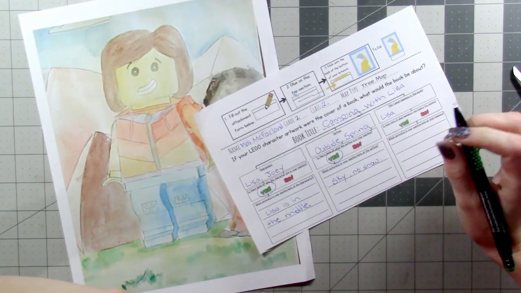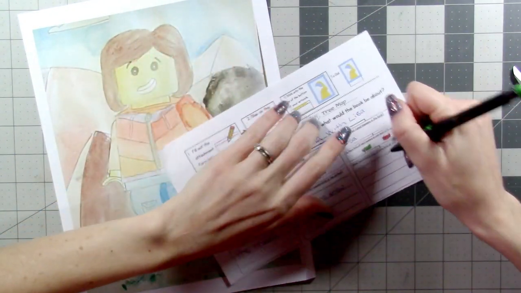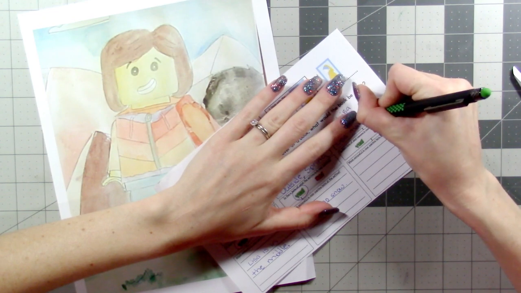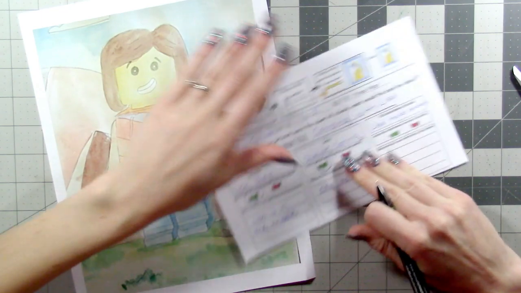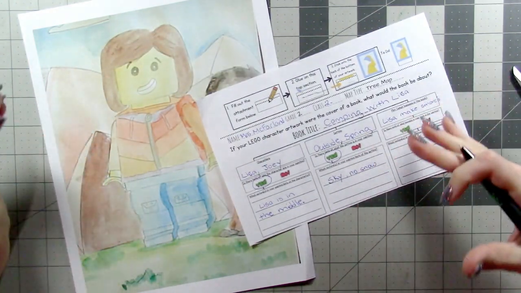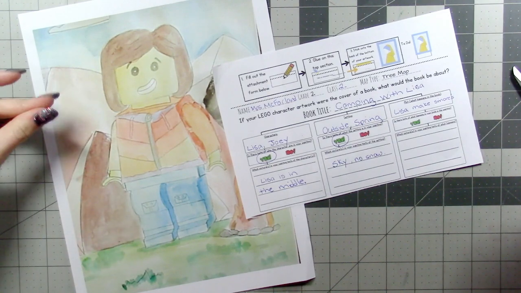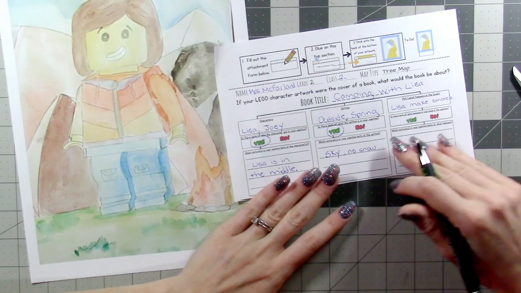You guys are going to write a plot that you think would be good for your painting. Something that might happen to or with or because of your character or setting and such. And then this says, are there hints of what happens in your book?